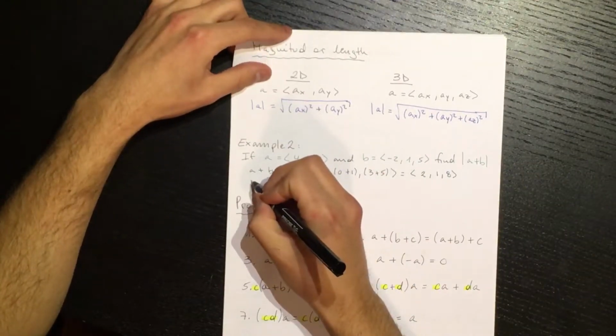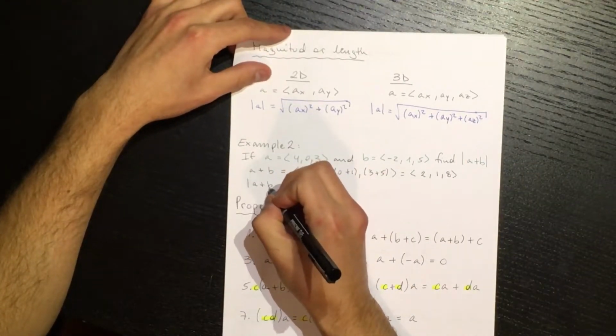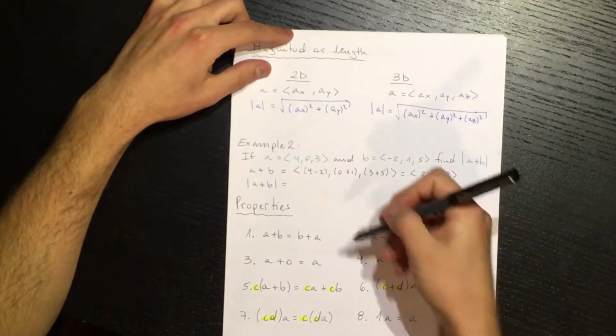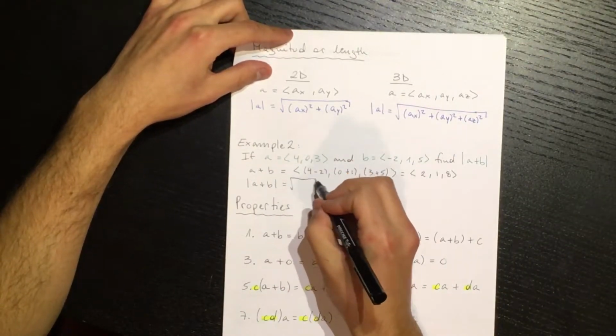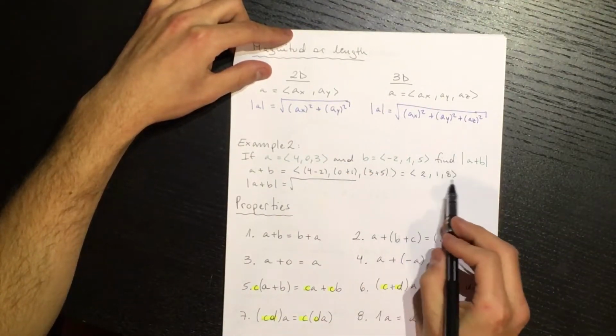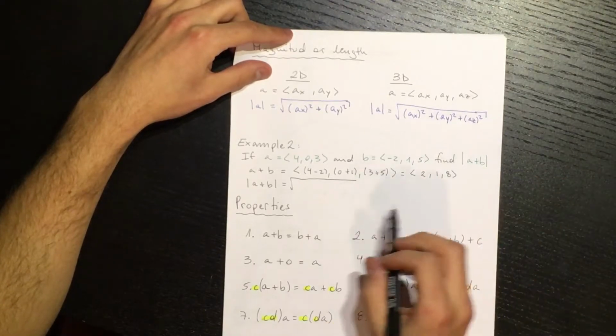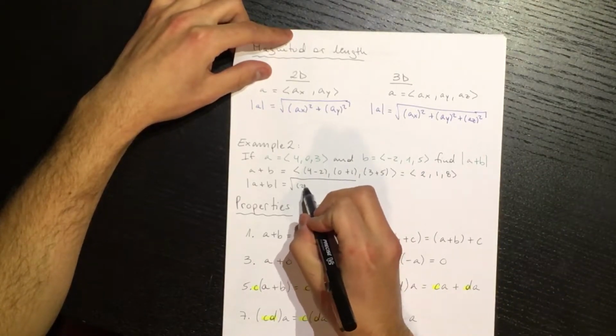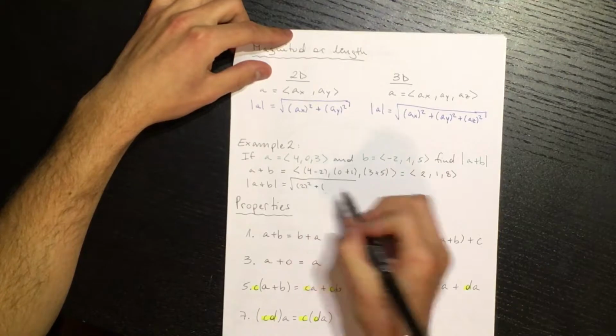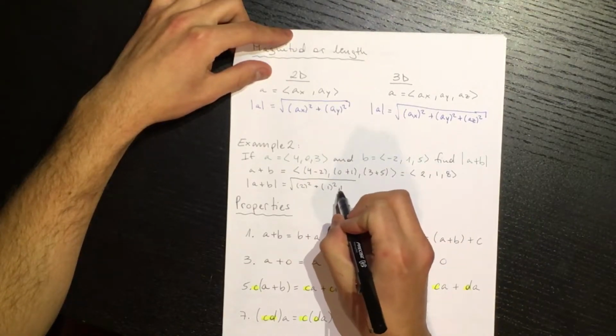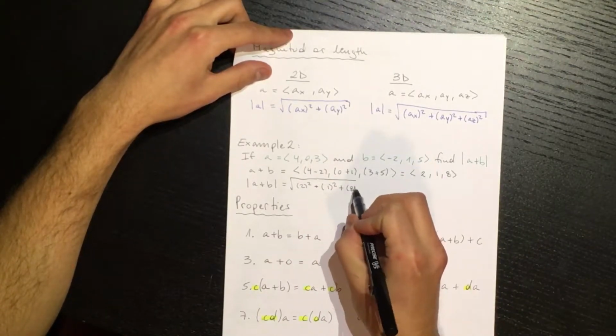Now, taking the absolute value of A plus V, remember, the square root of each component squared. So it's going to be 2 squared plus 1 squared plus 8 squared.